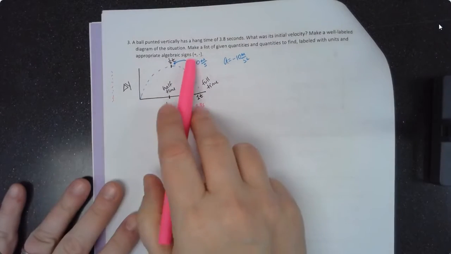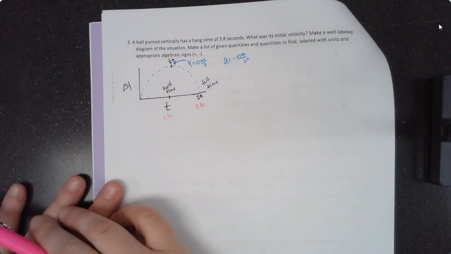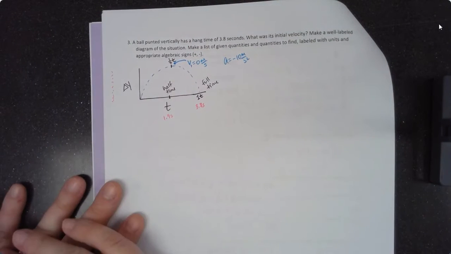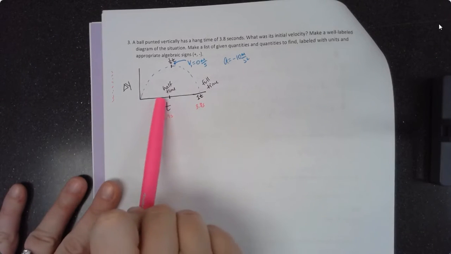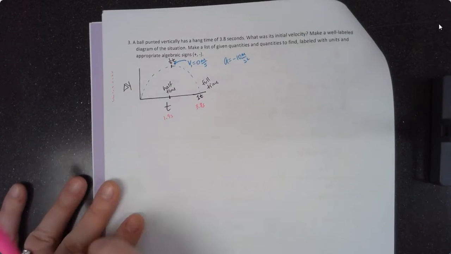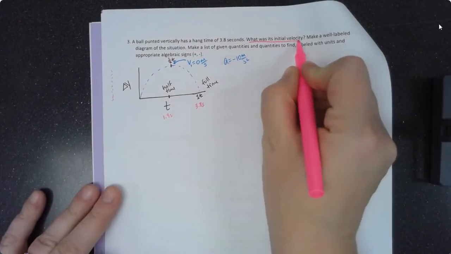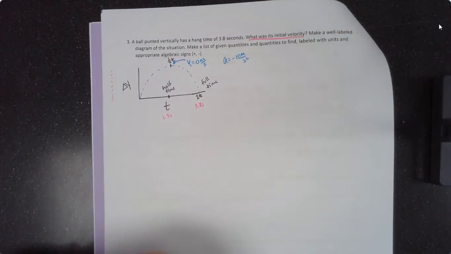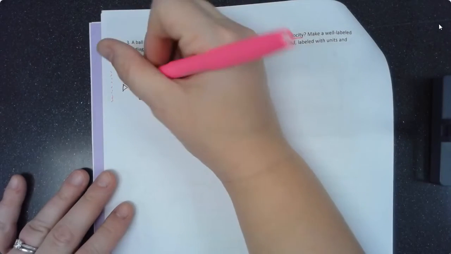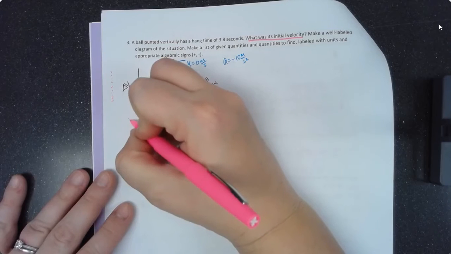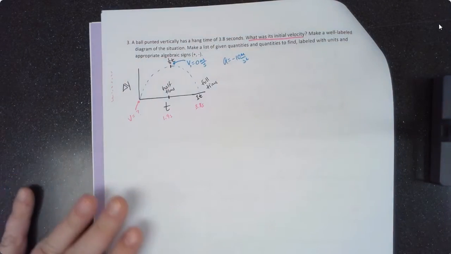So this says make a list of given quantities and quantities to find. I have a tendency to put them on my picture just so that I can keep track of where all that information is, because it kind of matters. You know, what time are we talking about and what are we looking at here? So we're asked to find the initial velocity. The initial velocity is going to be the velocity right at this point where that ball was released. That's what we really want to know.